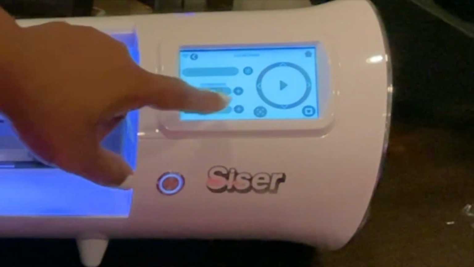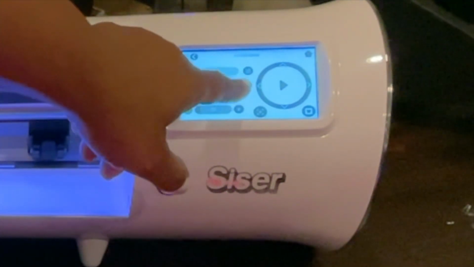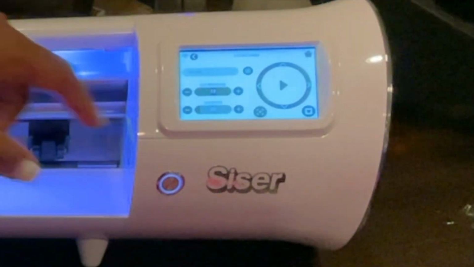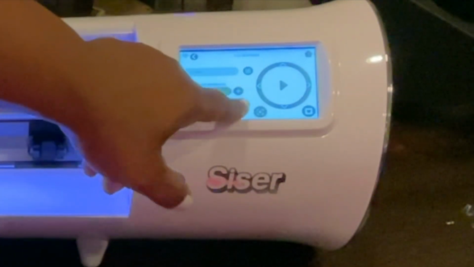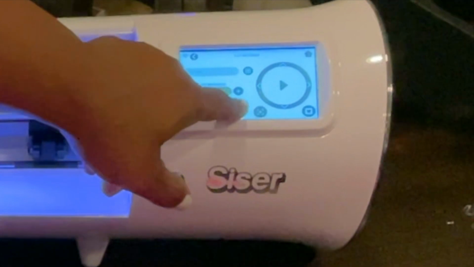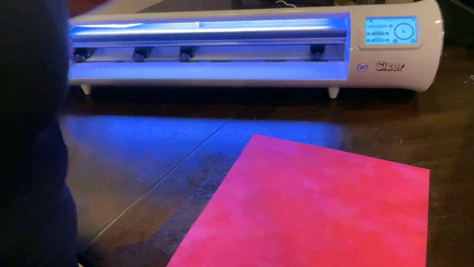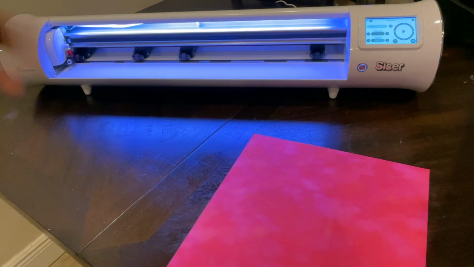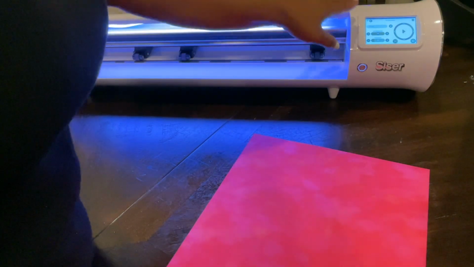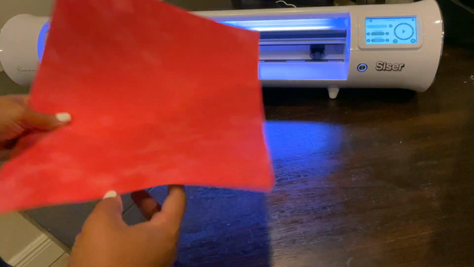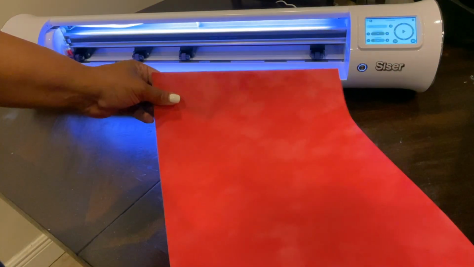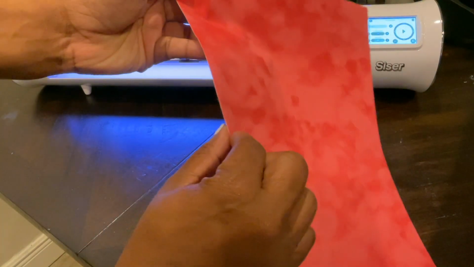I am going to adjust the cut speed to 13, which is the max speed, and for force, we're going to use a force of 40. These are custom settings. They do have settings for certain Siser brand materials listed within the machine. However, this is not a Siser material, and it is rhinestone flock.